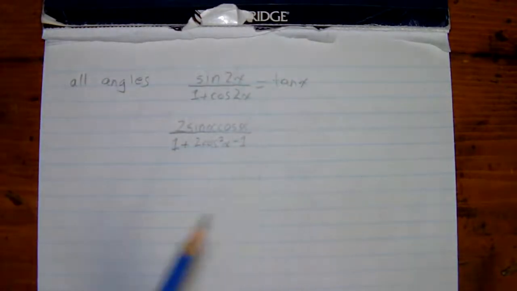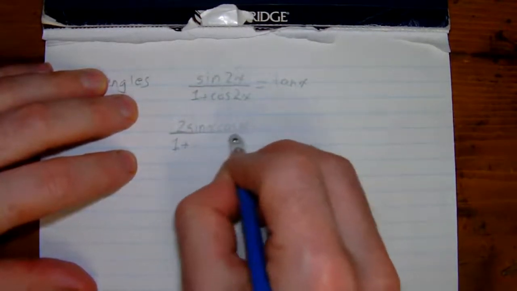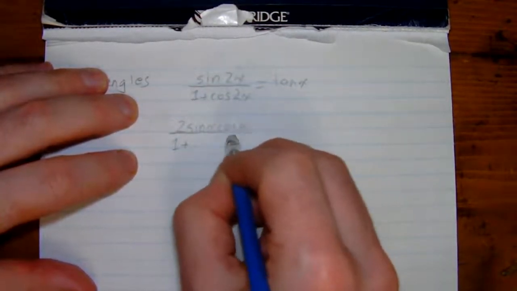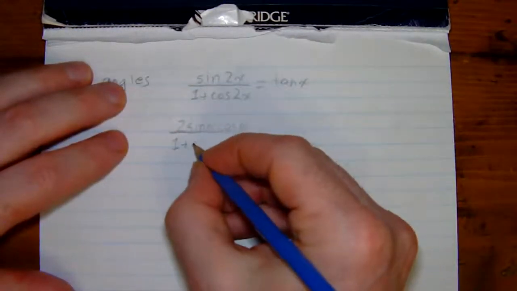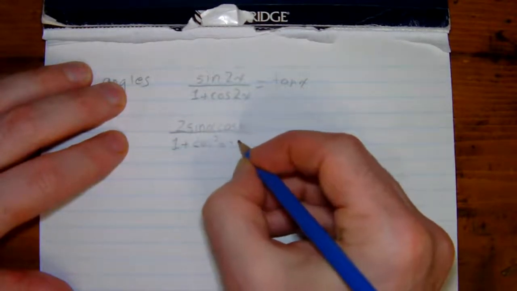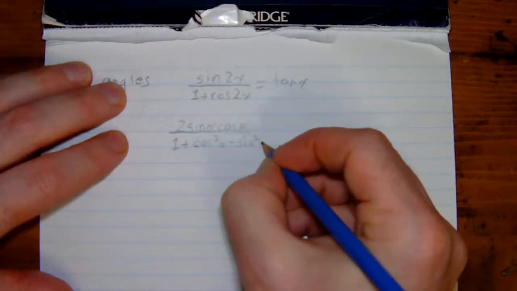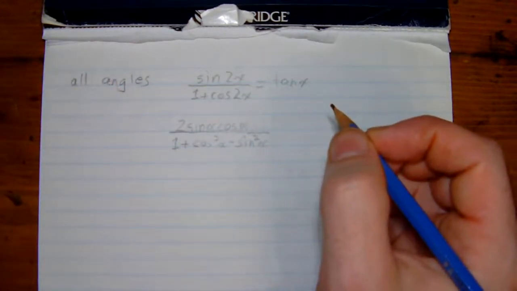Okay. So this would be the most efficient way to do it. I'm actually not going to do it this way because I want to show you that you can still easily get to the correct answer without knowing that, but it does add an extra step. So let's say we just use our usual one, which is cos squared x minus sine squared x. Okay.